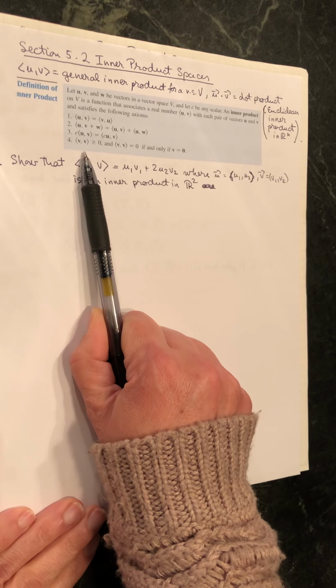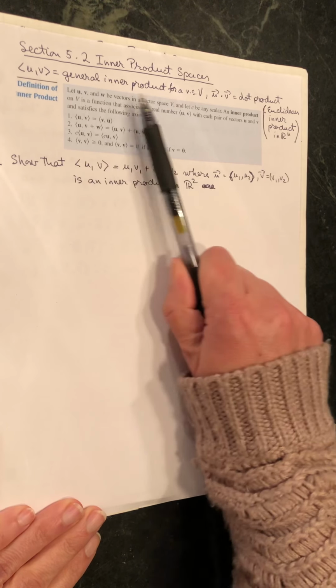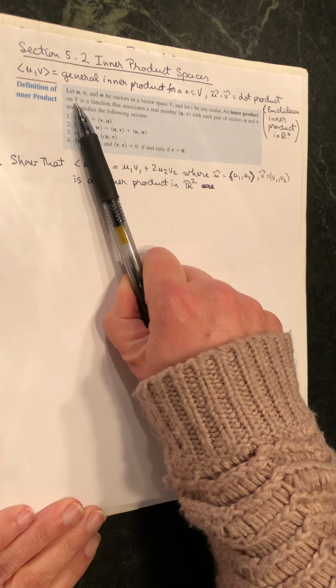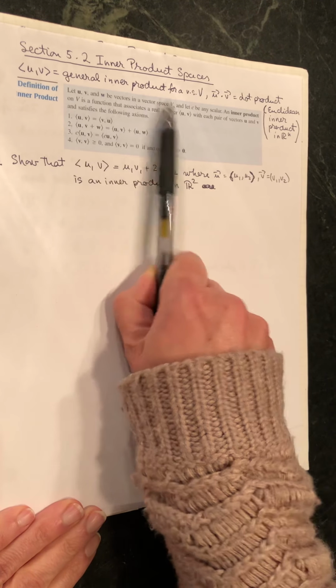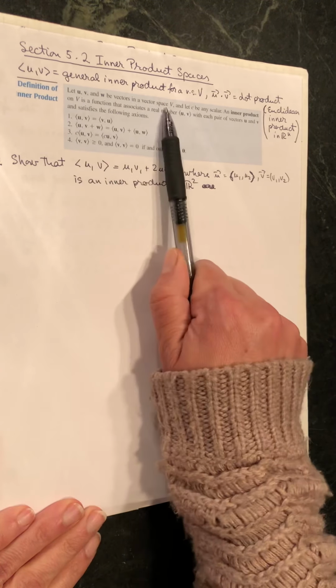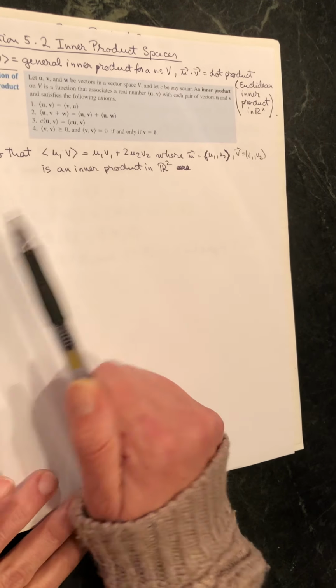The vectors you pick are supposed to be in a vector space V, so u and v are in a vector space V, and c is a scalar. So we have this new definition.